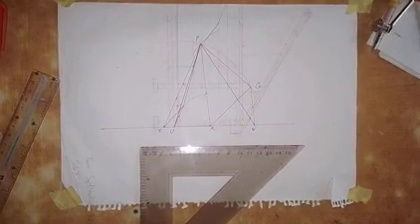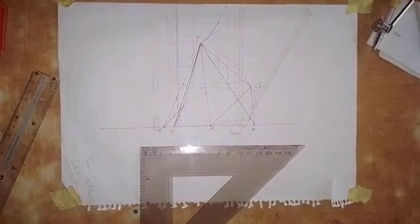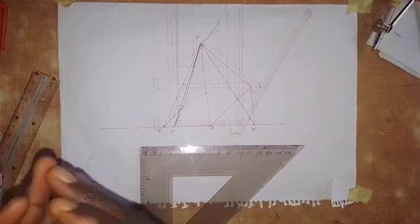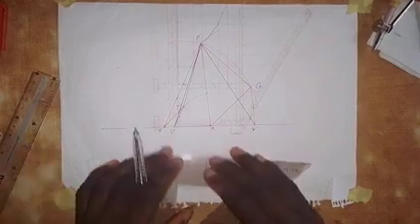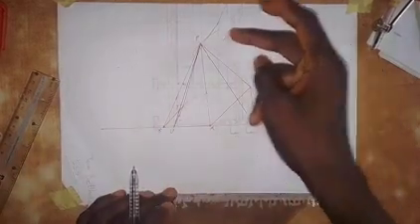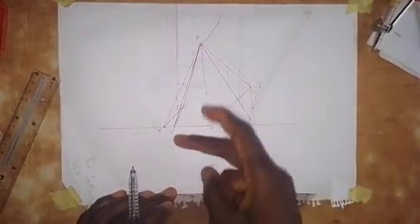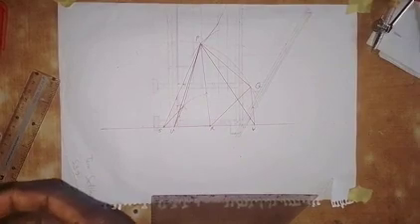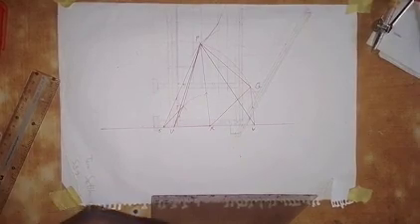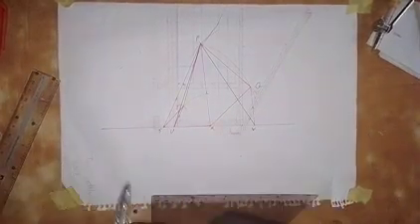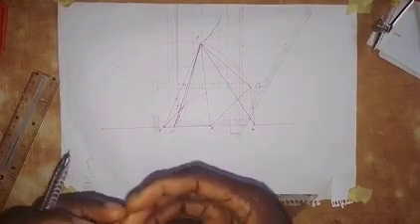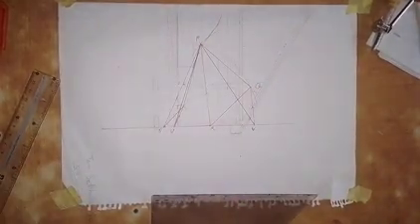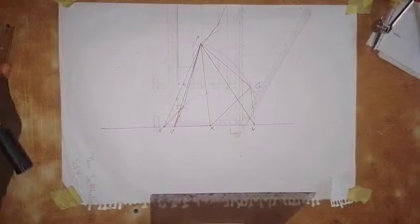Okay. Now the next thing that we are going to do is construct a rectangle. We are to construct a rectangle that will be equal in area to this triangle VPU. We need to do that before we can go on and draw a square that is equal in area to the given pentagon. So we construct a rectangle that will be equal in area to this triangle. Okay, so let's go on.